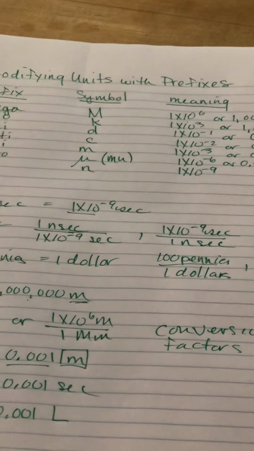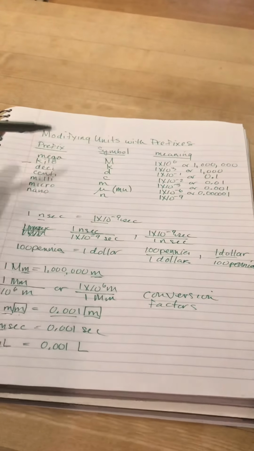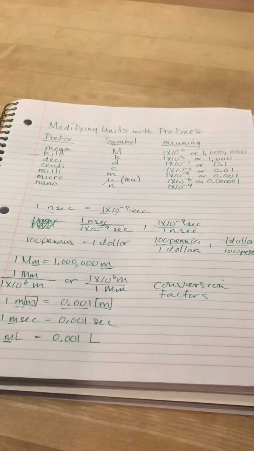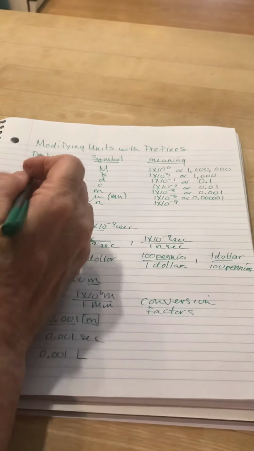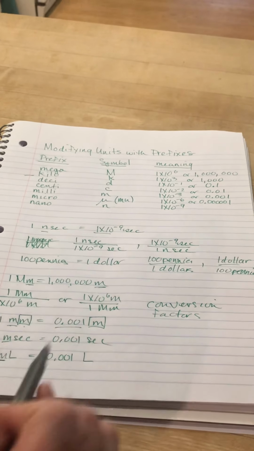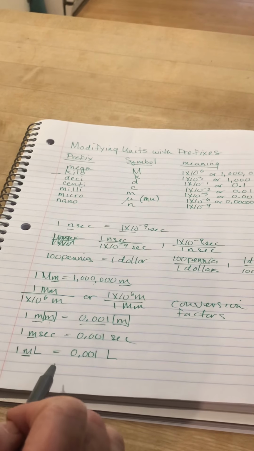We're going to do some live calculations, modifying units with prefixes, and your love of the lowercase m will just become greater and greater, and how to take these values and the prefixes, make them into equalities, and from the equalities, turning them into conversion factors. We're going to have fun with this, guys.